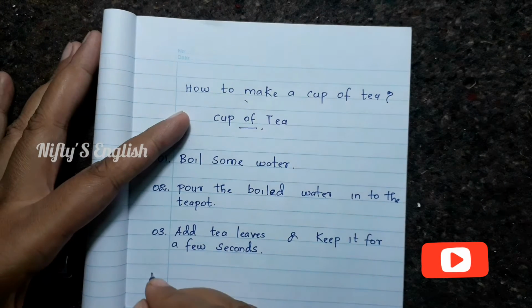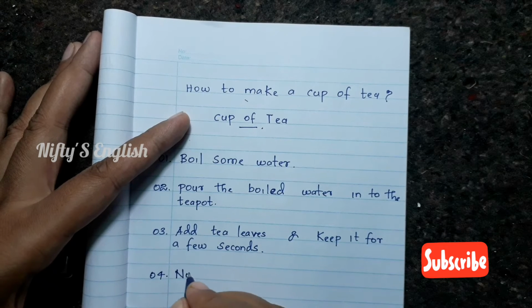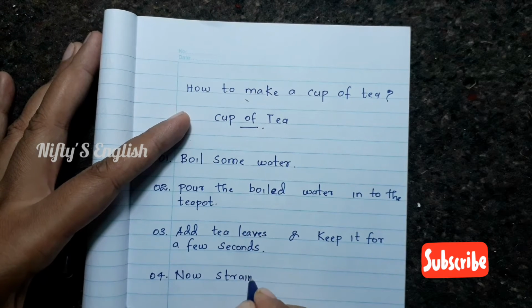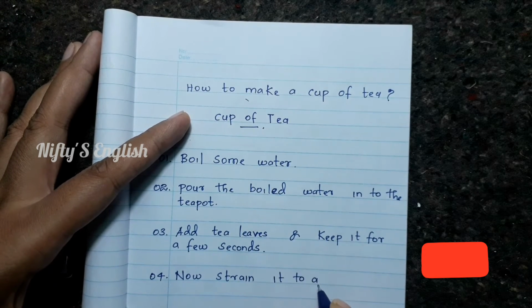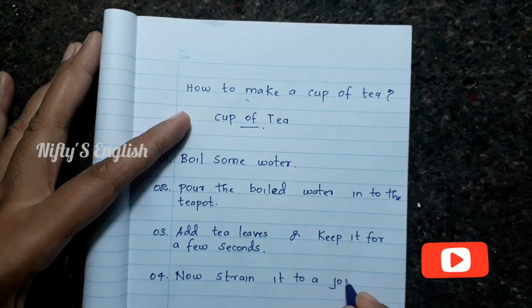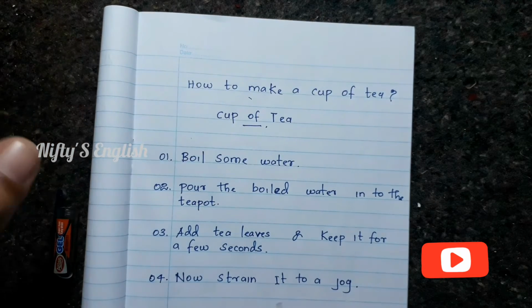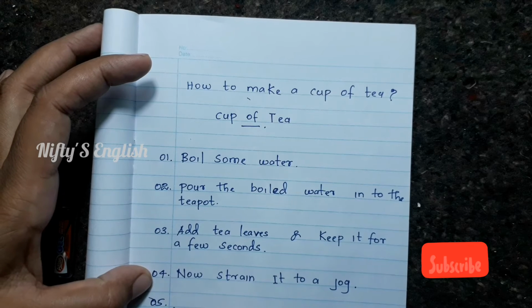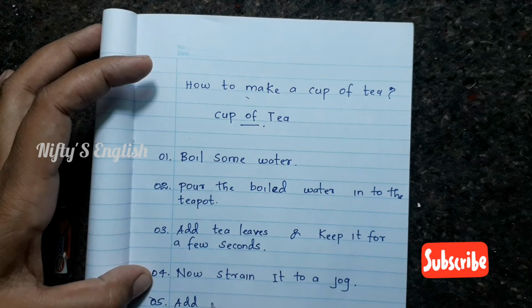Fourth one is now strain it into a jug. It's most important.